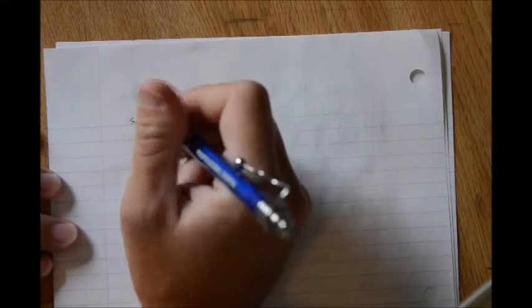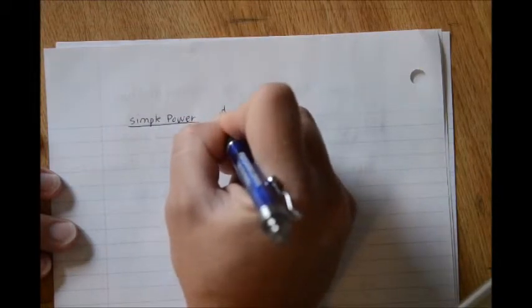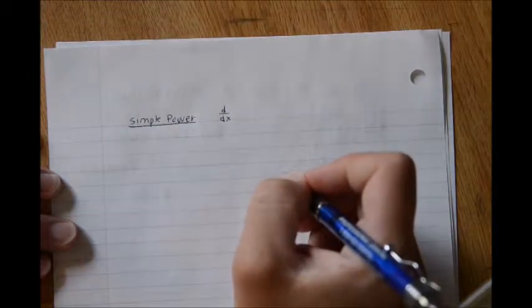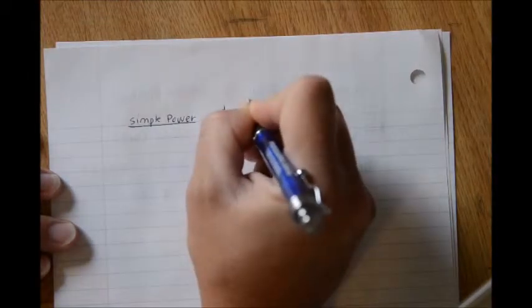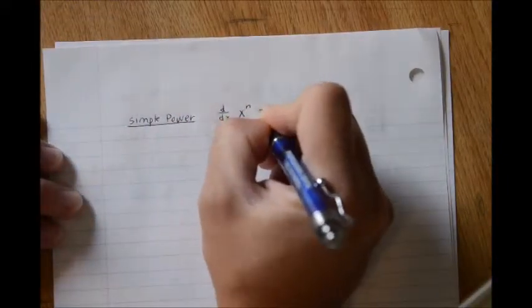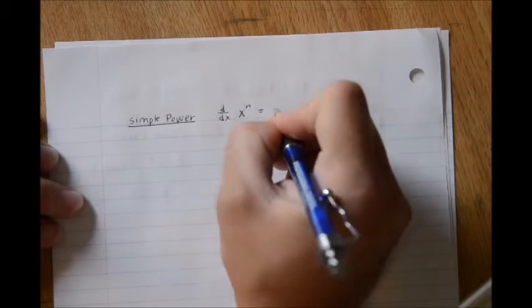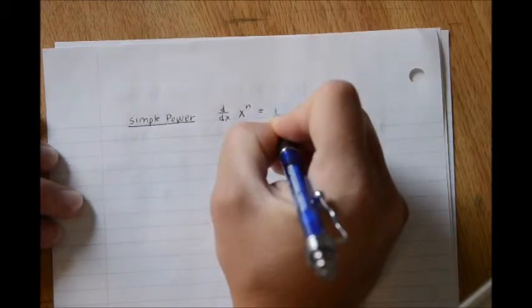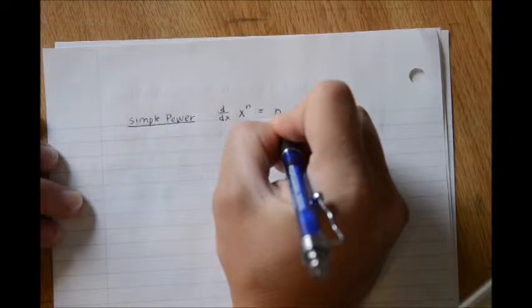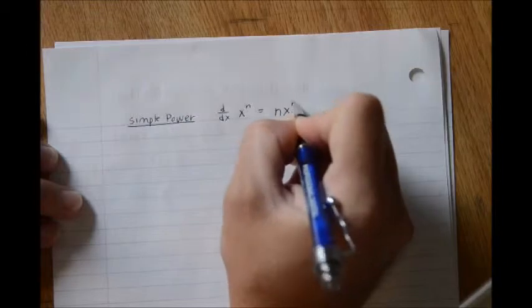Okay, let's look at just what a simple power rule is. A simple power rule says that if you take the derivative of a function, let's say x to the n, so it has a power to it, then the answer is just going to be, you pull down the exponent, so you have n in front of it, and then you subtract 1 from the power.